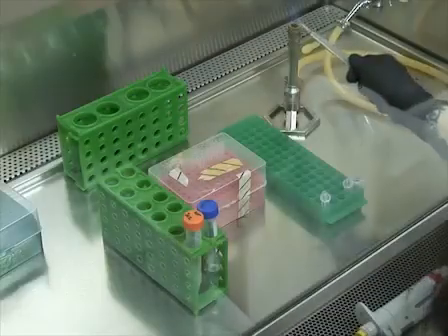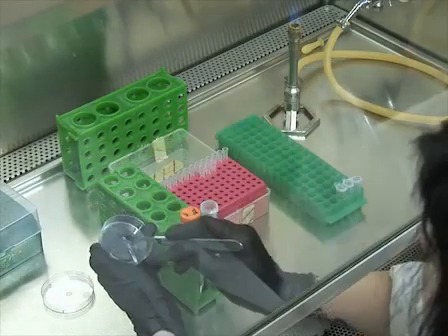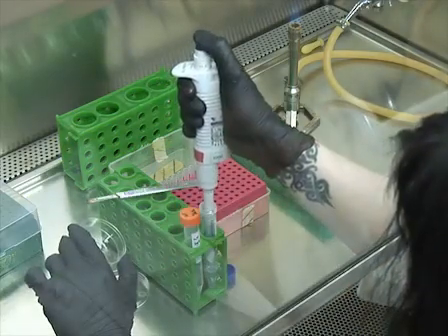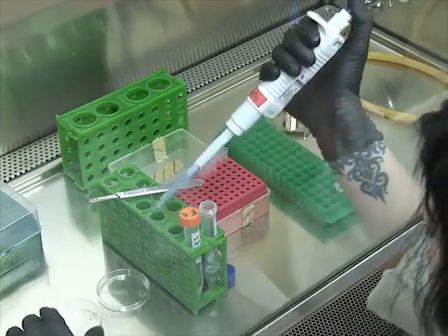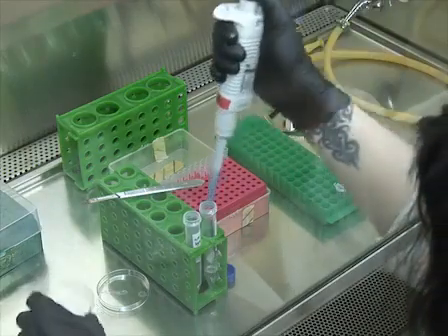Spray the scalpel blade with 70% ethanol and flame to sterilize. Cut the tissue with the scalpel until it appears liquidy. Now, using dissociation media already containing papain, DNase, and neural protease, collect the tissue by pipetting and place into a 15 milliliter tube for enzymatic dissection.